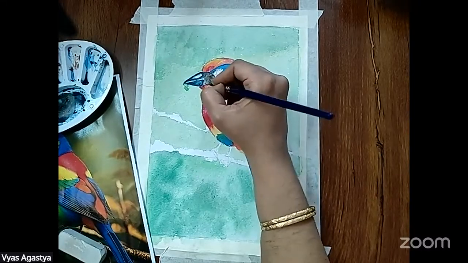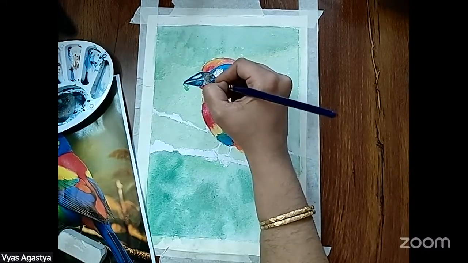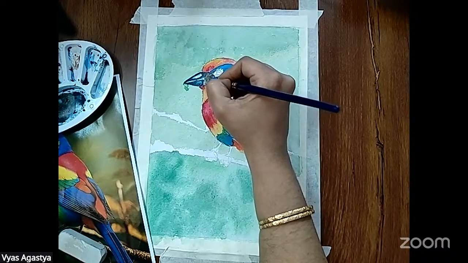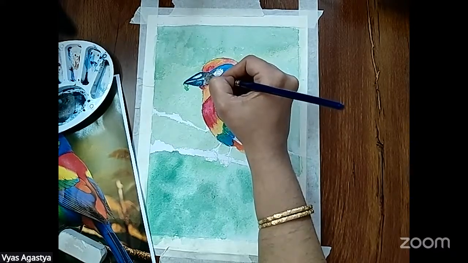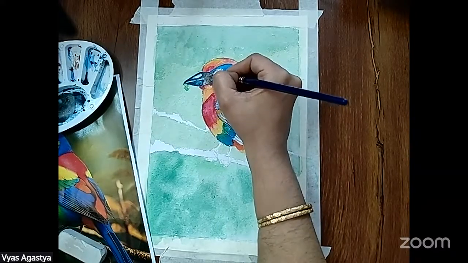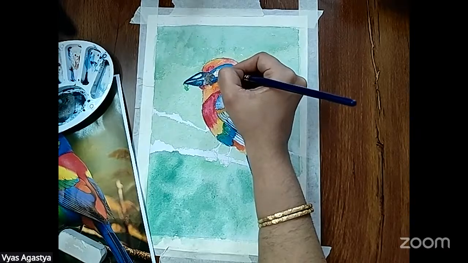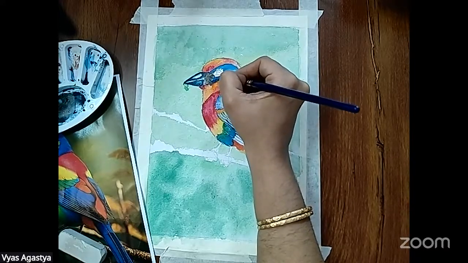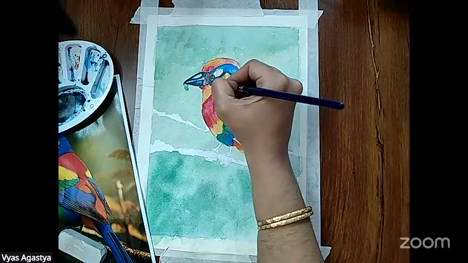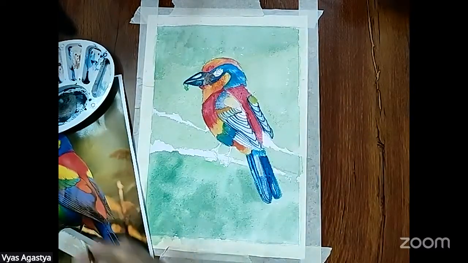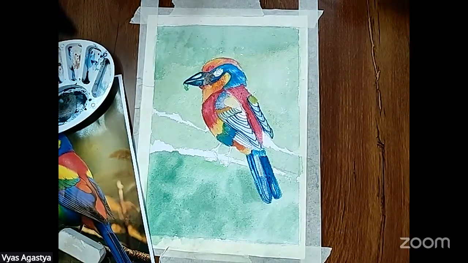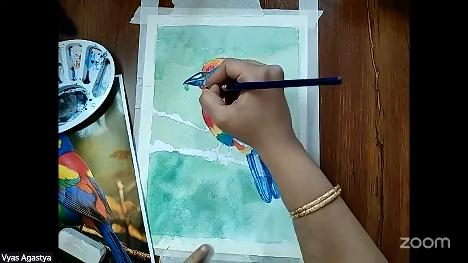Then it has to be this color, Persian blue. I'm just giving small lines so that it gives some depth effect. This Persian blue, when mixed with the yellow color, will look like green. So be careful while painting that.